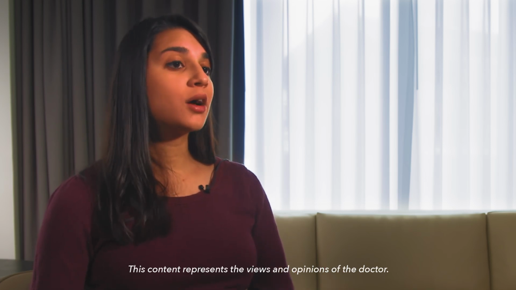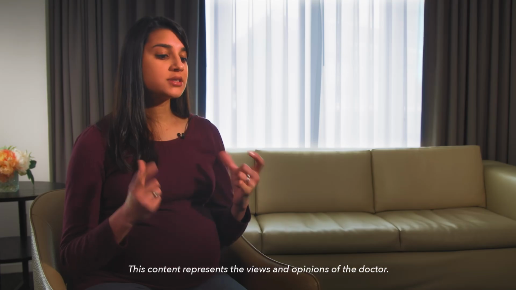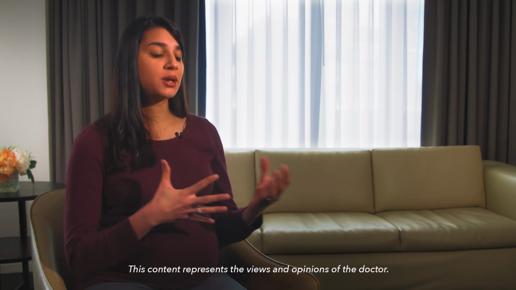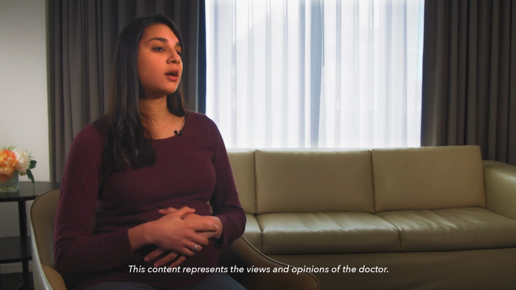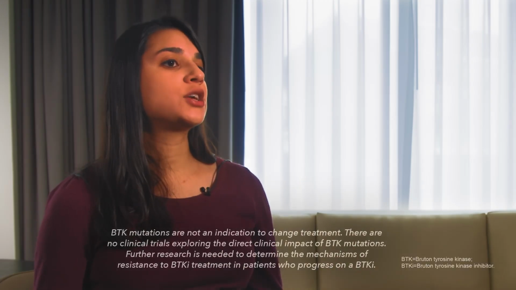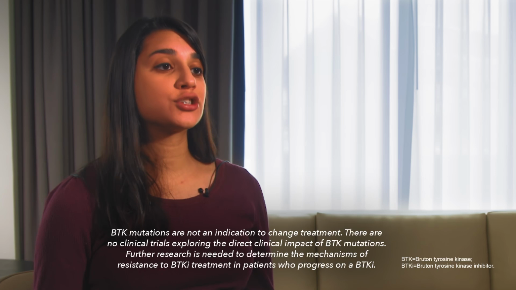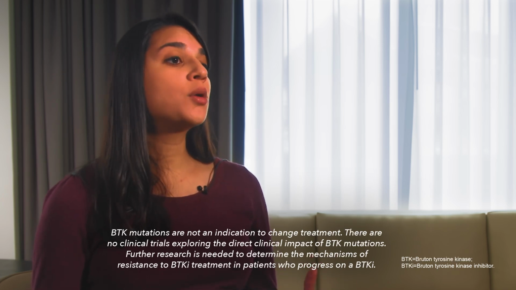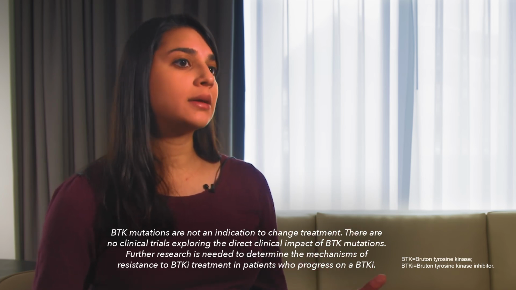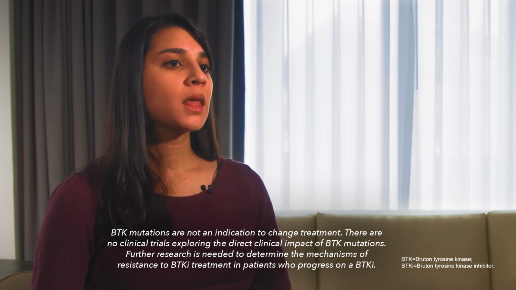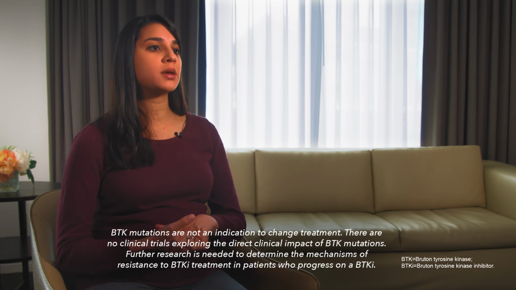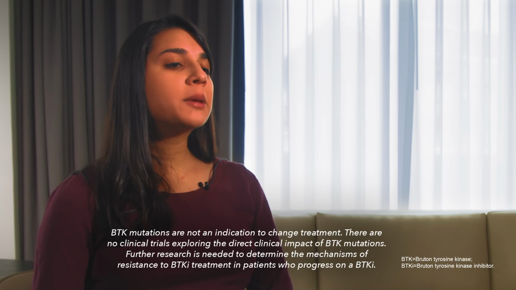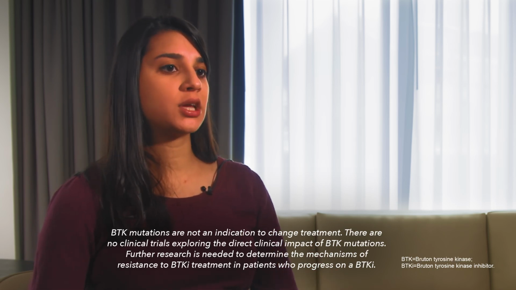It's really important that we understand how this impacts patients. Understanding what causes some patients to respond and others not to is critical in being able to use these drugs for as long as possible for our patients. BTK mutations are not an indication to change treatment. There are currently no clinical trials exploring the direct clinical impact of BTK mutations. Further research is needed to determine the mechanisms of resistance to BTK inhibitor treatment in patients who progress on a BTKi. I'm looking forward to more research that may provide a better understanding of BTK mutations in the future.